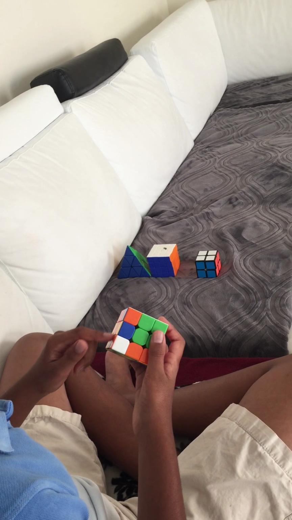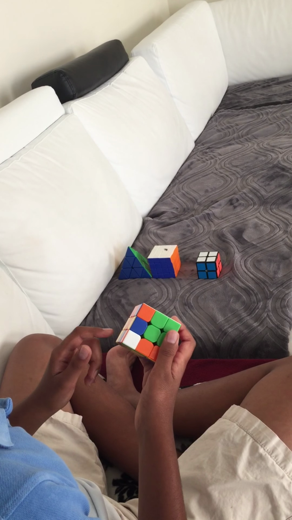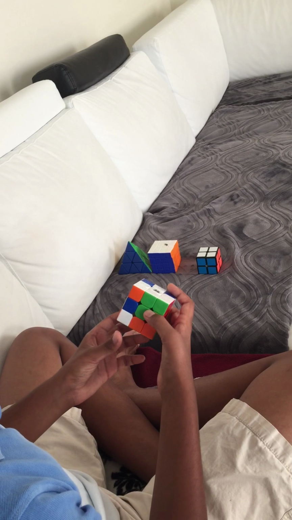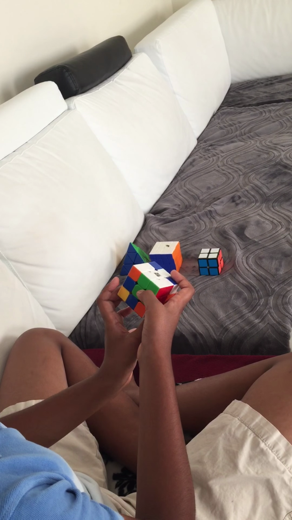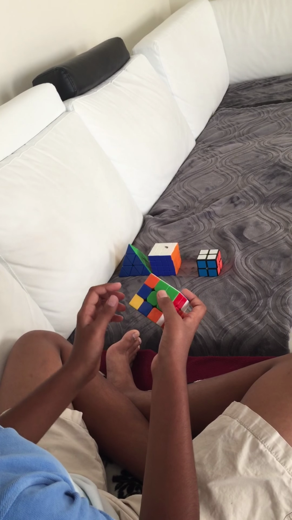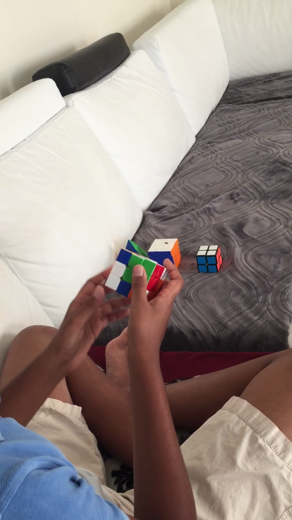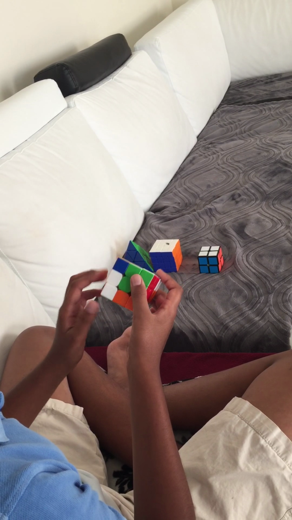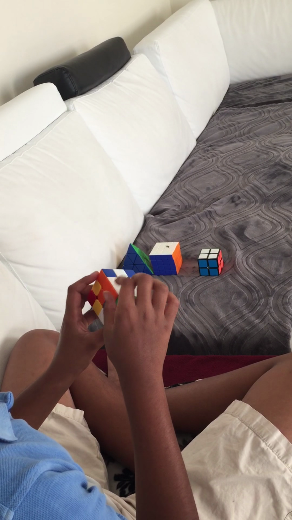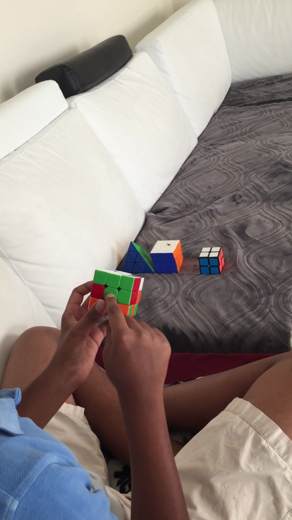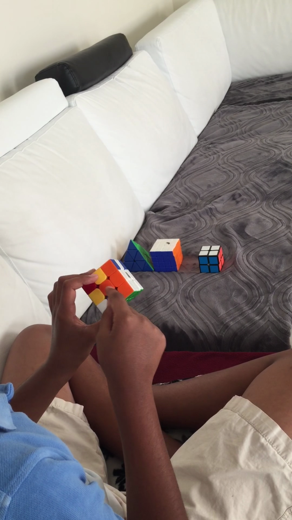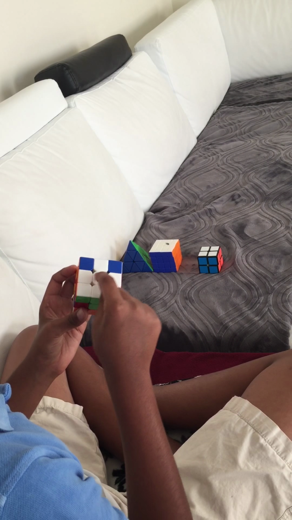Once it's lined up with the orange center, orange piece, orange center, I'll move it away from it. It's over here now. I'll bring that side down and put this piece back where it was, then up. Now the piece is over here. The green is facing the green center, orange is facing the orange center, the white is facing the white center.